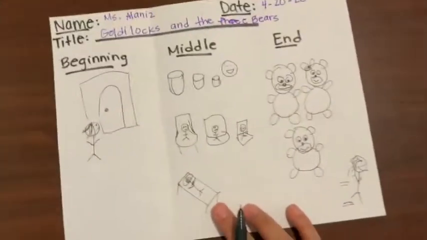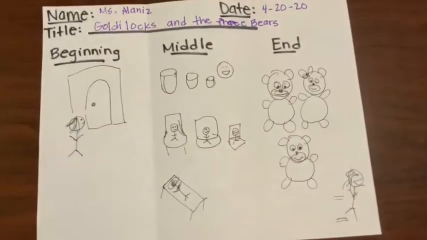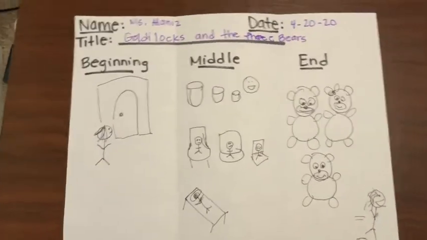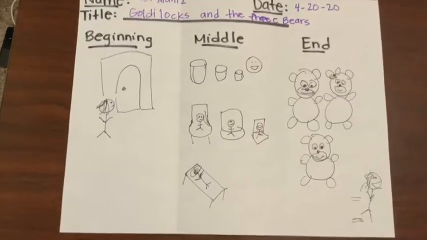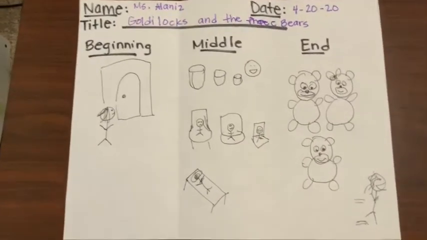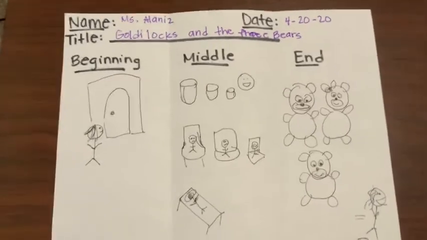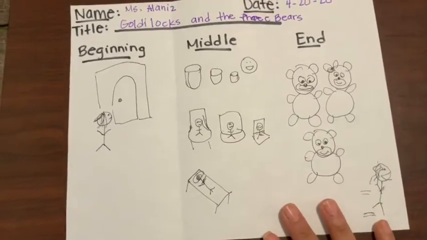So there's the plot, right? The beginning, what happened in the middle, and what happened in the end. So make sure that you're writing these things down when you read your book. And I would love to see what you guys wrote, and you can always label them. You can always add words to it and practice your writing.